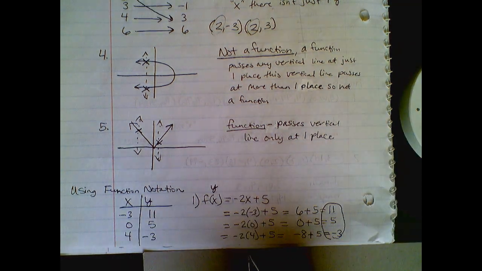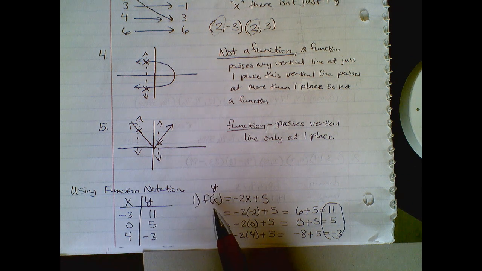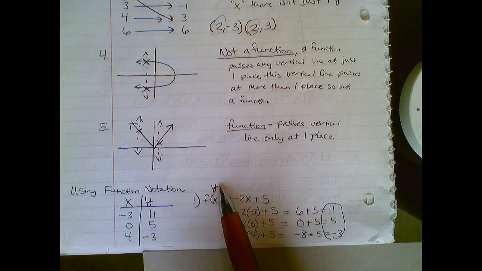Okay, and again, that's called function notation. Don't let it confuse you. It'll come up throughout the school year. Sometimes they'll use f of x or k of x or h of x. It doesn't matter which variable they use. Just think of it as y equals. It represents the same thing.